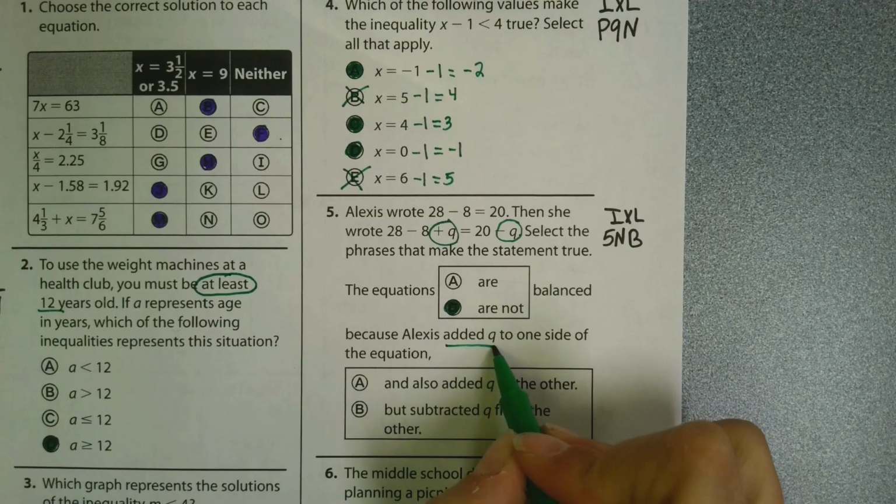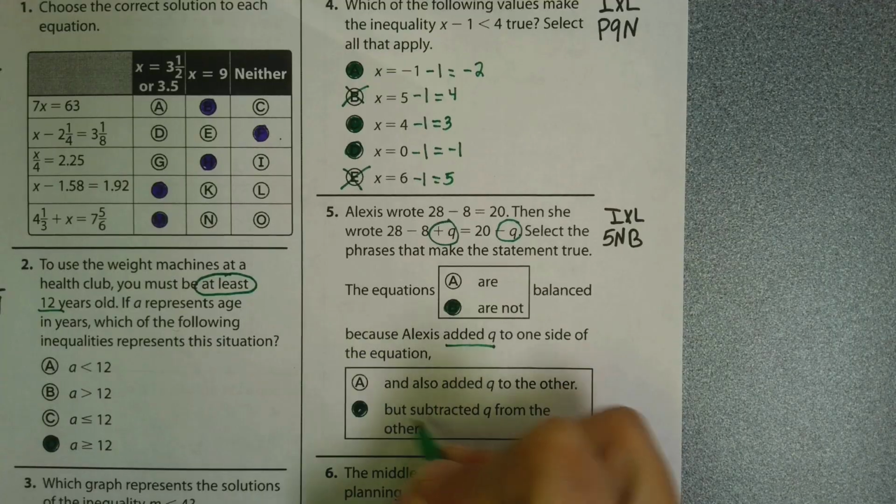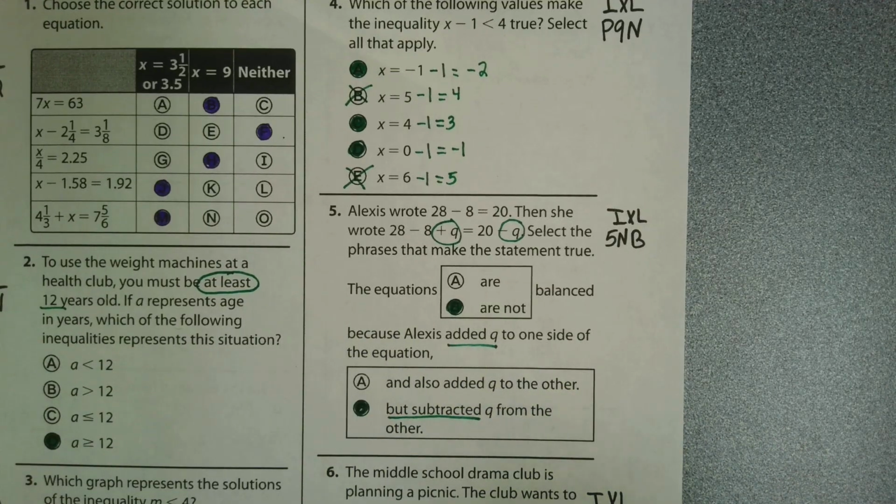So because she added q on one side but subtracted on the other, that means they're not balanced because you can't add on one side and subtract on the other. It either needs to be both adding or both subtracting.